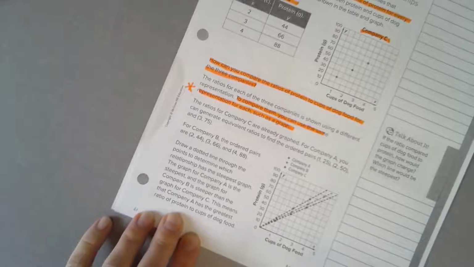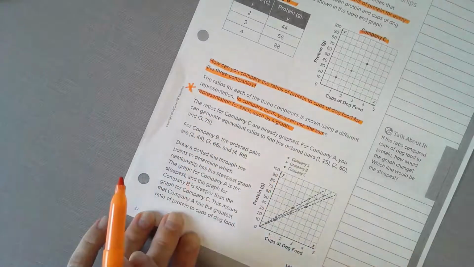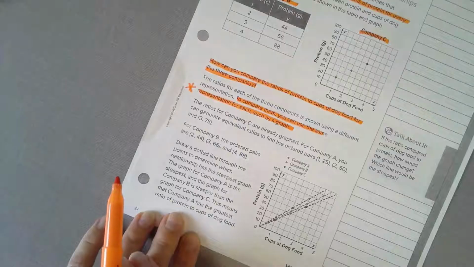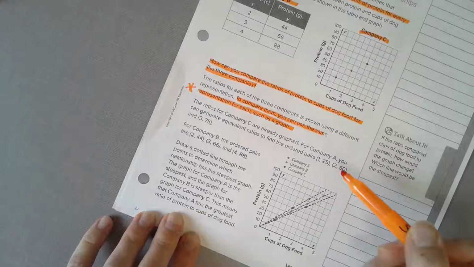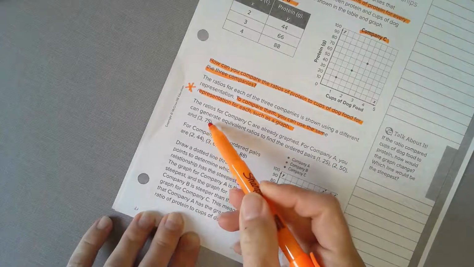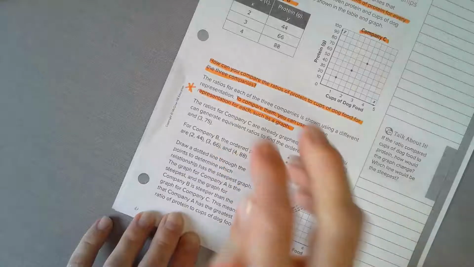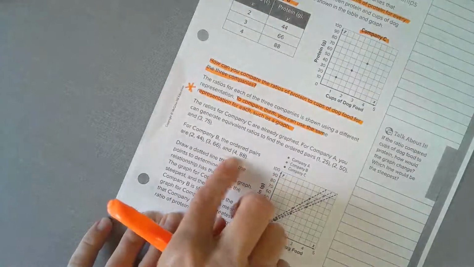They give you the ratios. It says the ratios for company C are already graphed. For company A, you have to generate the equal ratios. Here's the ordered pairs for company A. It's 1 to 25, 2 to 50, 3 to 75. And then company B, they're just pulling the numbers from up here, right here.